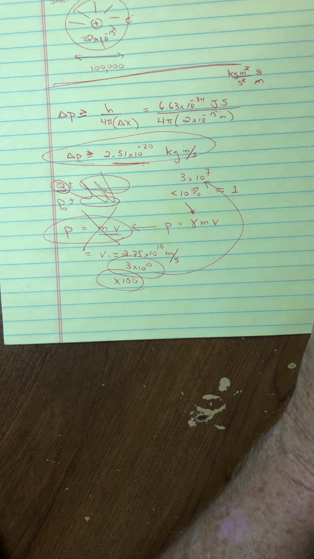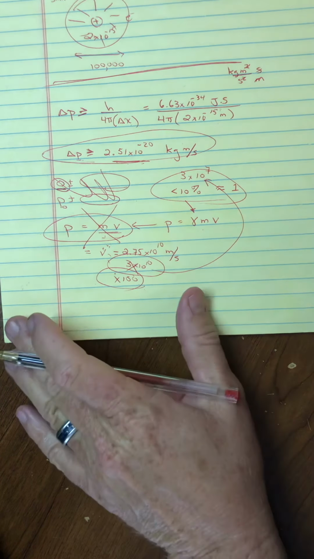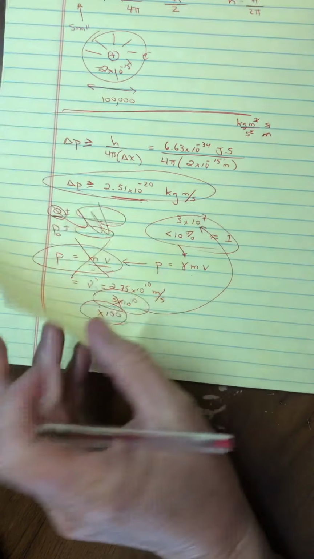It would have to be moving relativistic, and it says use the uncertainty principle. So right there we just know that it would be relativistic. We got an equation that would be way above 10%, so we would argue that this equation is not even valid. So I would have to say this is not actually the speed, but it is proof that I'm way above 10%, and so we are relativistic.